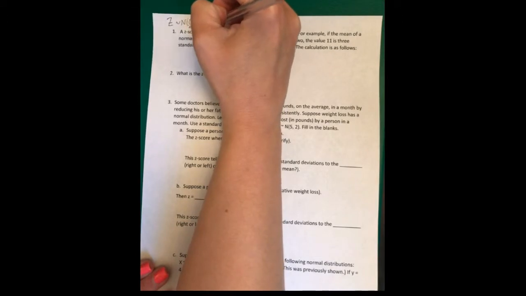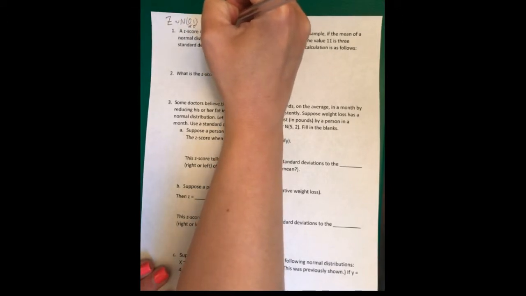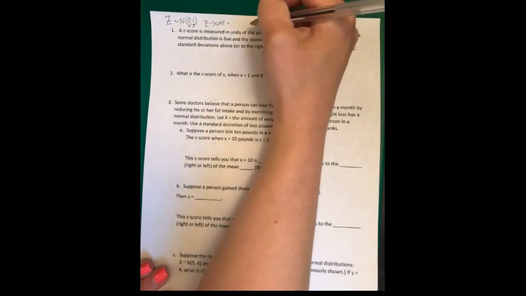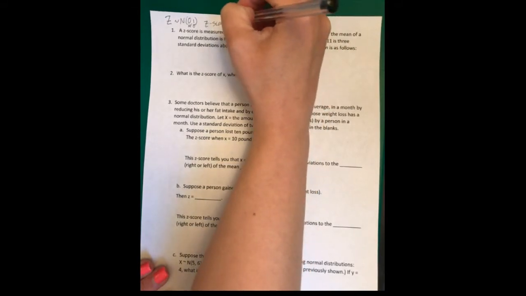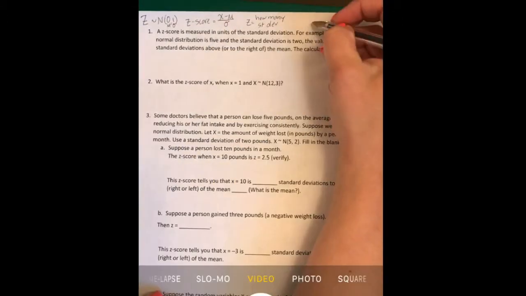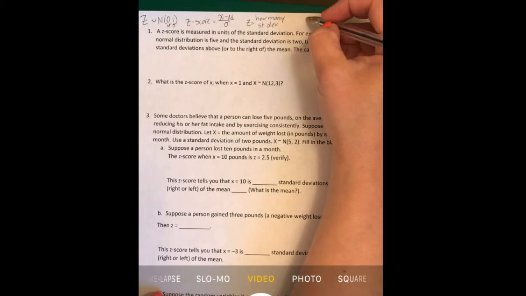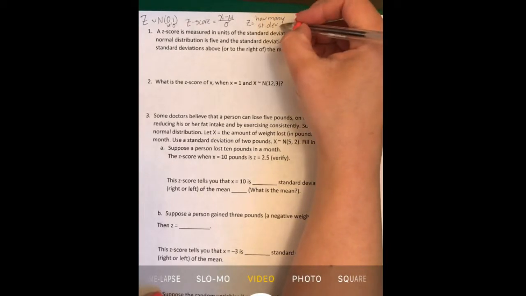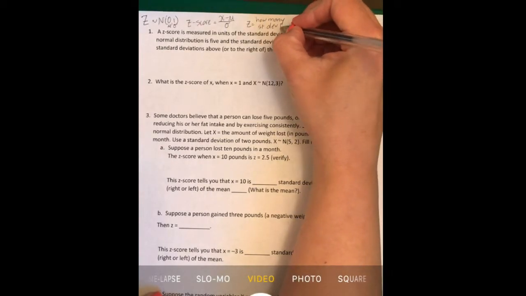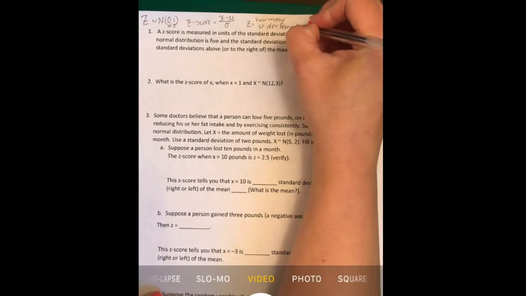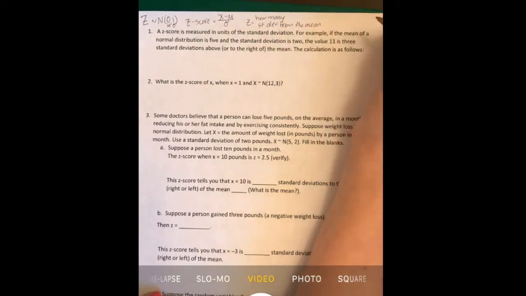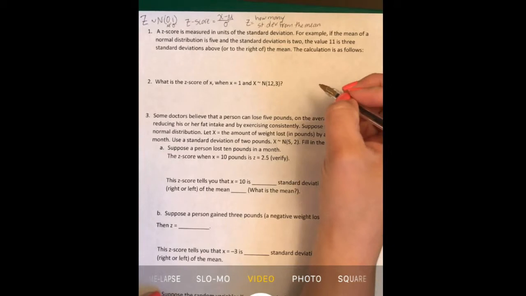The z-score, or just z, is some value minus the mean divided by the standard deviation. And then the z-score is simply how many standard deviations from the mean. So let's get started solving these.